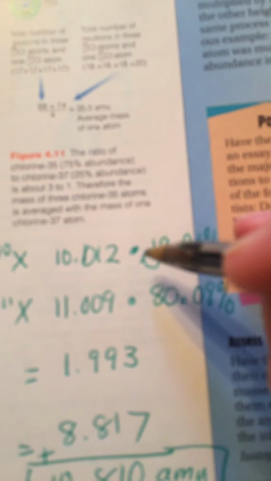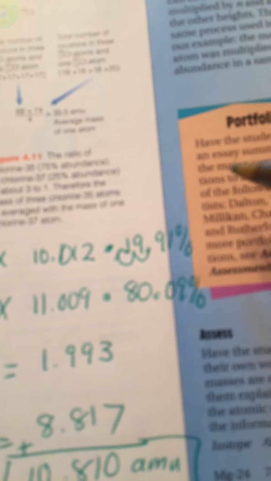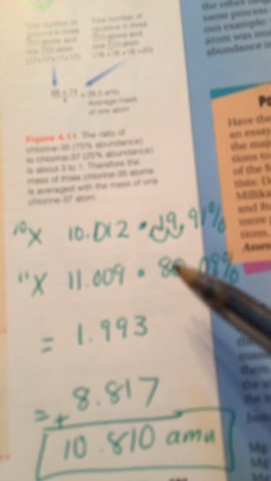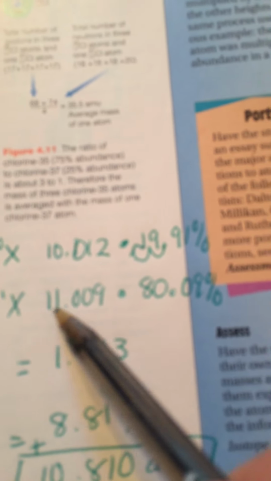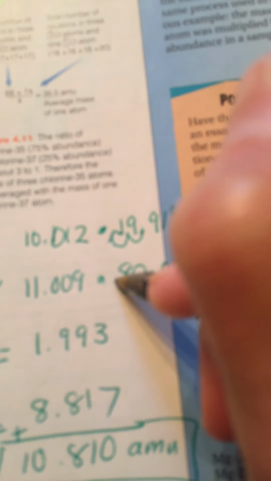So this is going to become 0.1991 or whatever that says. I wrote it in green on blue, and I thought I could read that. No, I can't. Okay, so then we take this mass and multiply it times this one, and we move the decimal point over 2 places. So our first one, let's do it on our calculator.